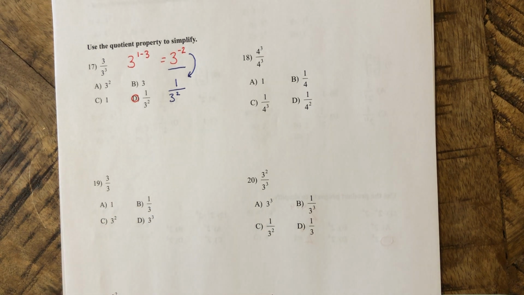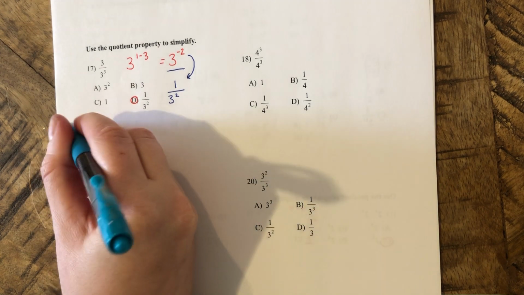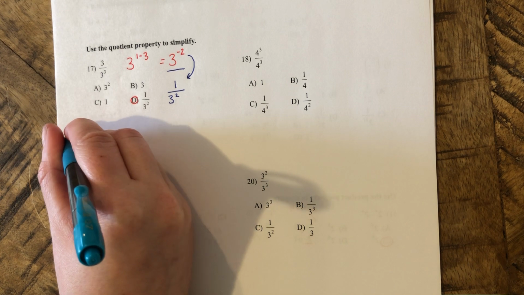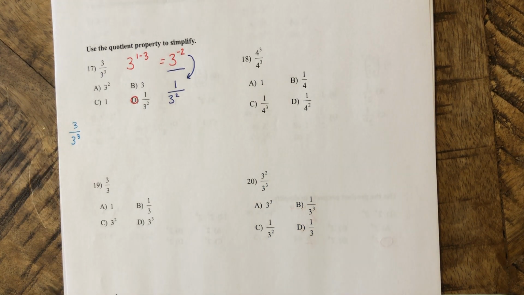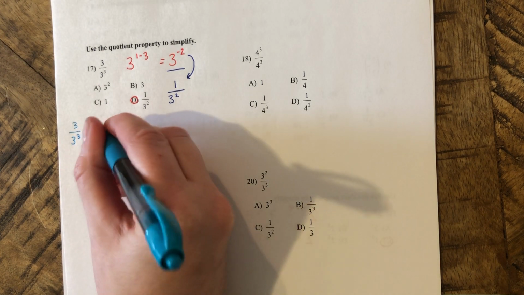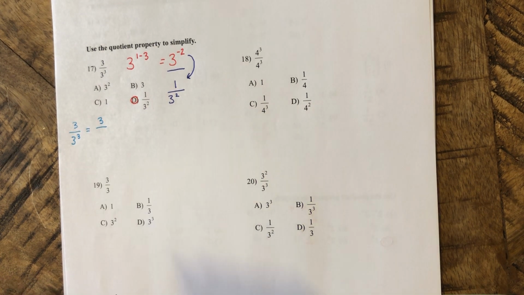I want to take a minute to go ahead and look at why this works and how come we move negative exponents to the opposite side of the fraction bar. If we went ahead and solved this as is, we have 3 over 3 cubed. Well, 3 doesn't have an exponent, so it's going to stay 3.